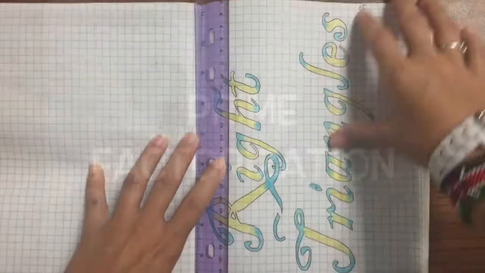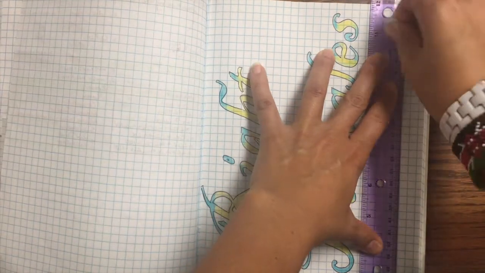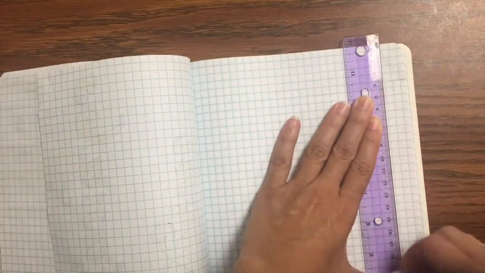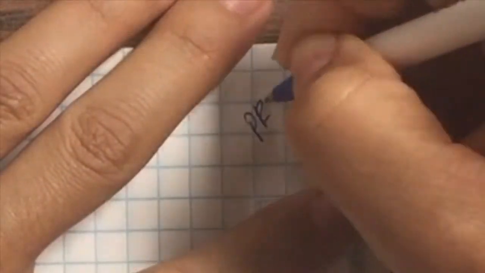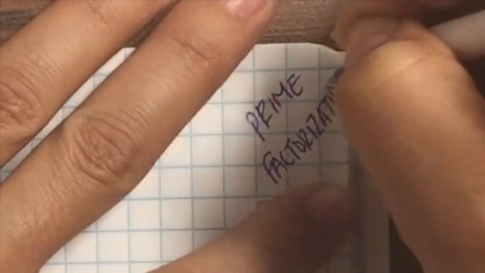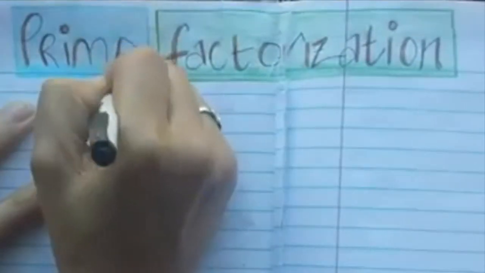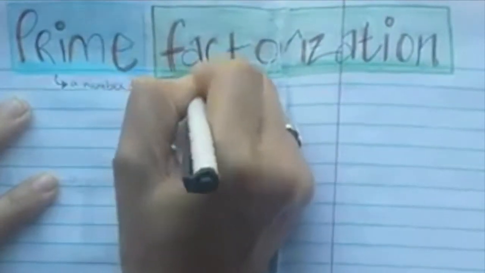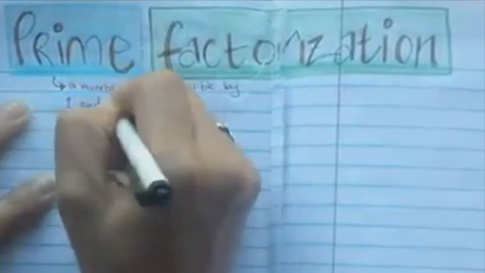Alright, so we're going to take a look at prime factorization. As usual, go ahead and make your tabs, tear it all the way down, make your first tab, and that's going to be called prime factorization. A prime is a number that is divisible by 1 and itself.